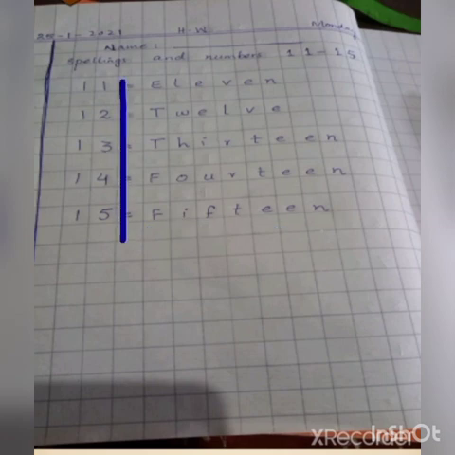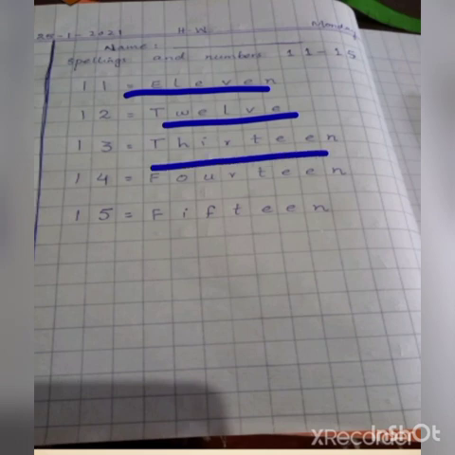So in this way you have to write 11, 12, 13, 14 and 15 and you have to write the spelling of 13, 14, 15, and you also learn it.